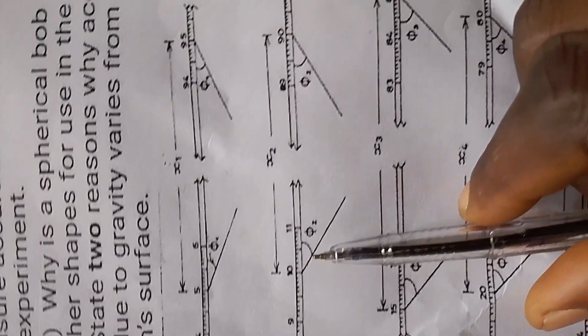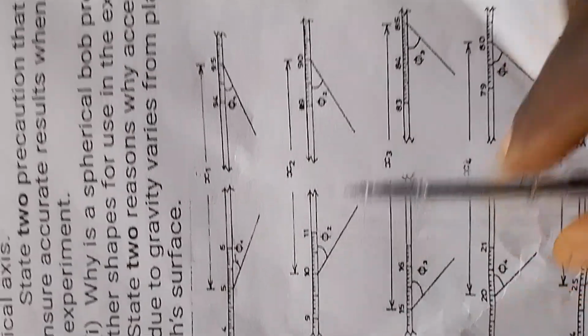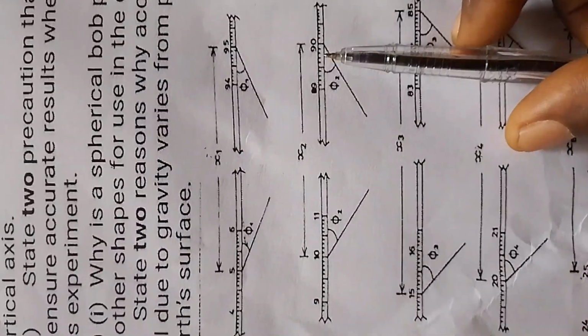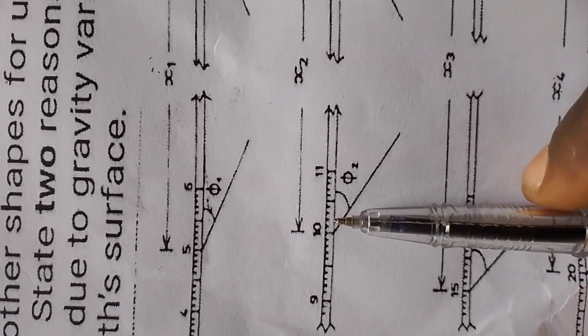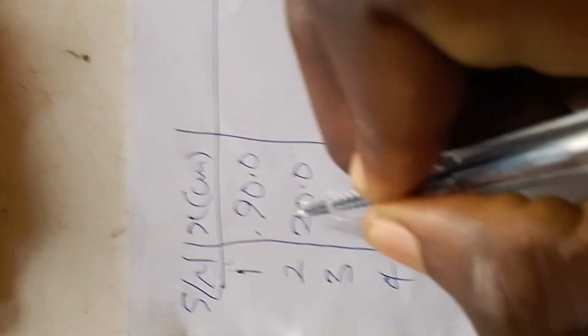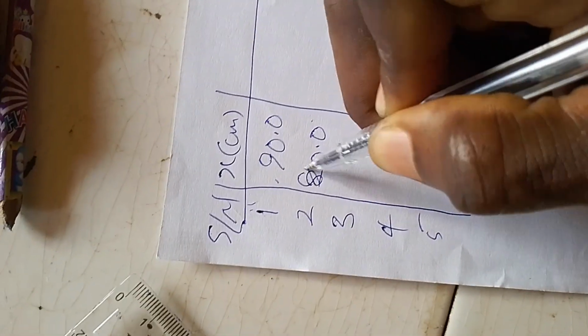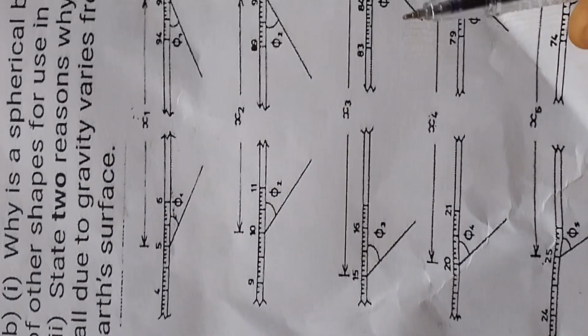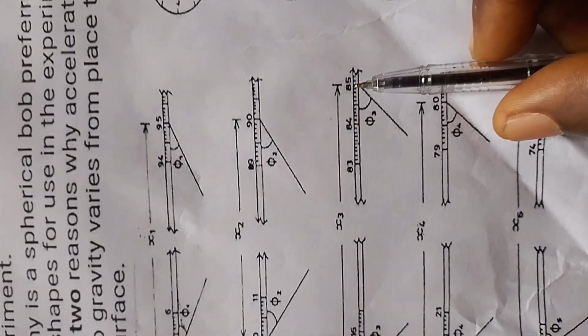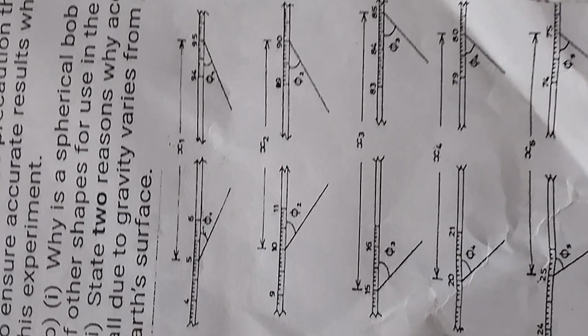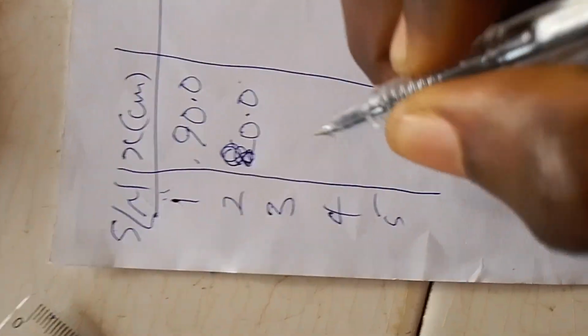So we have 90 minus 10, that is 80.0. Then the third one, we have 15 off here and 15 off. That means 85 minus 15. That is going to give us 70.0.